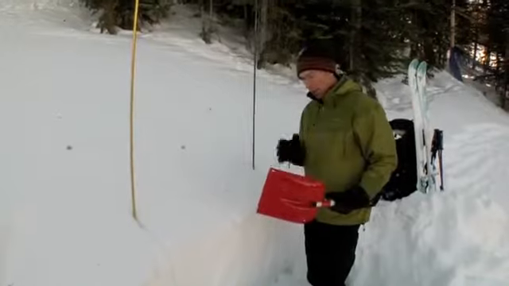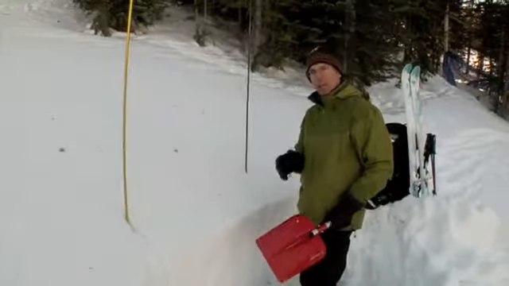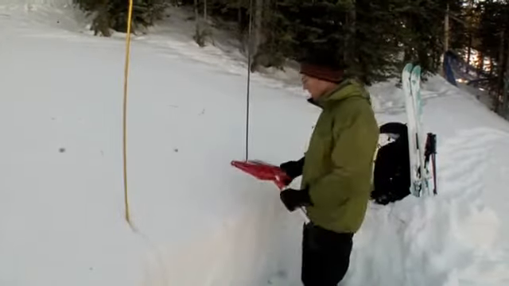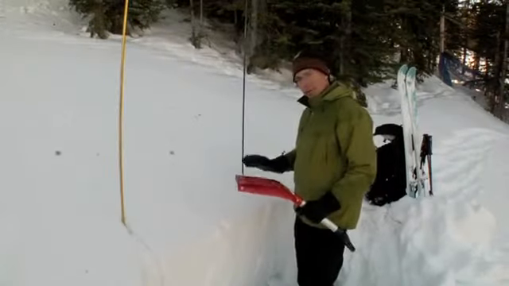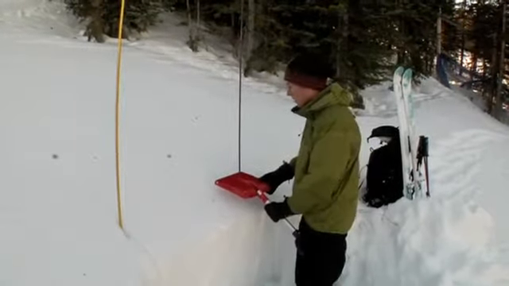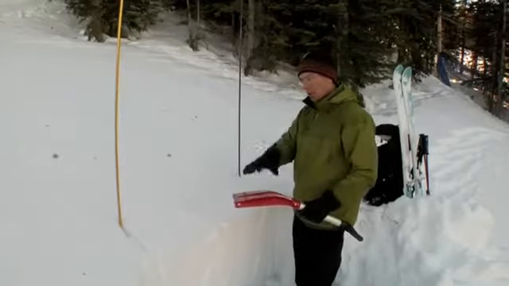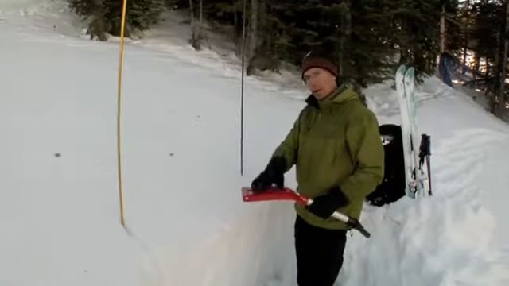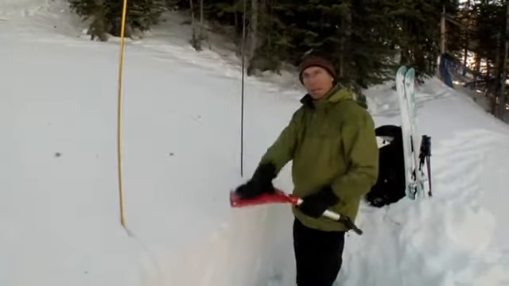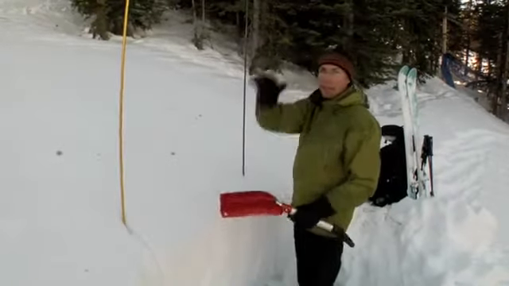And what we do is we load the test the same as a compression test. So we'll put our shovel over here on one side of the block, and we'll load it with 10 taps from our wrist, 10 taps from our elbow, and then 10 taps from our shoulder.